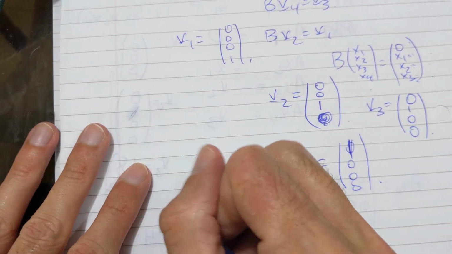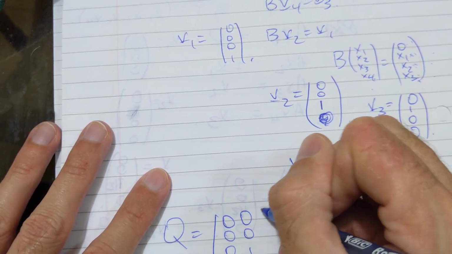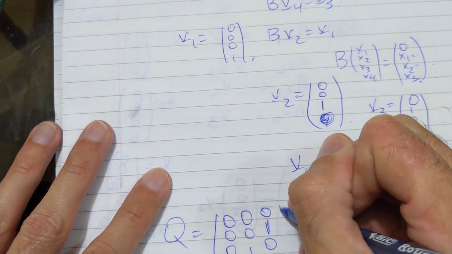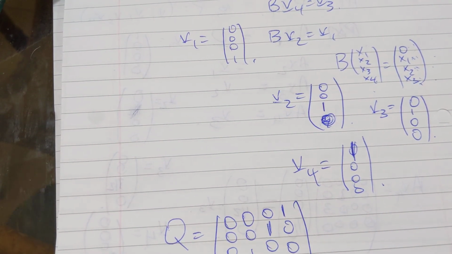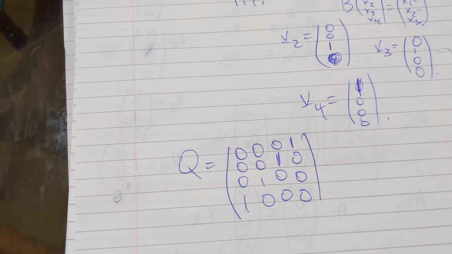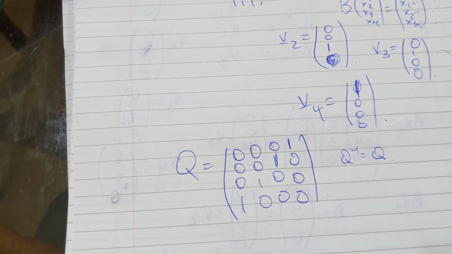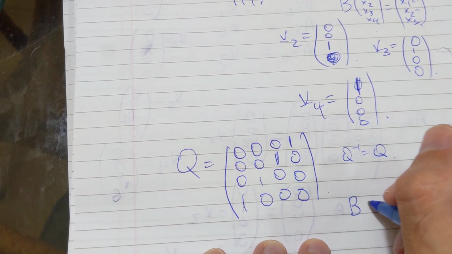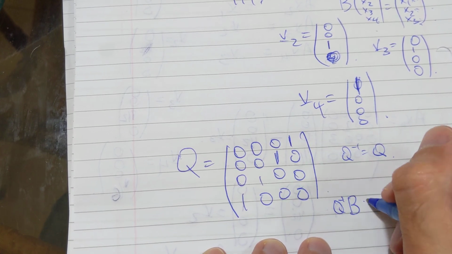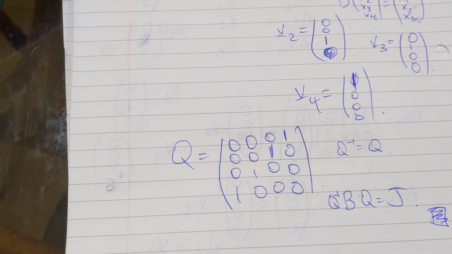In all, our matrix Q is this matrix, kind of like a diagonal matrix, but going the wrong way. I think Q inverse is just Q. Yeah, and then you can check that Q inverse BQ is therefore J. Okay, and let's stop for now.